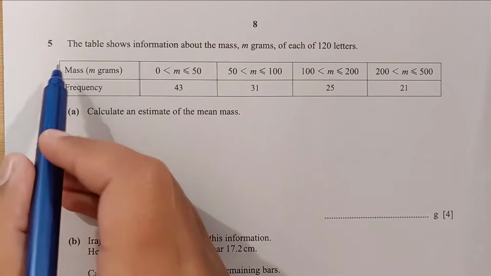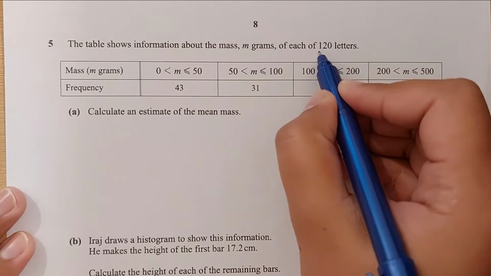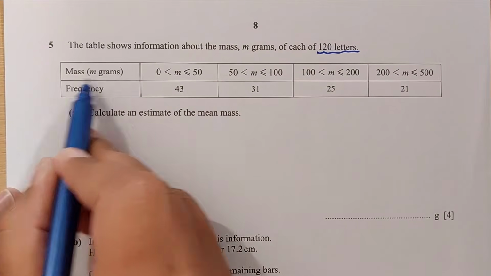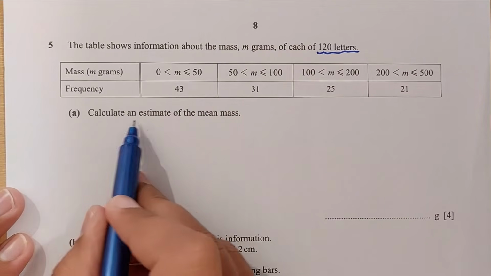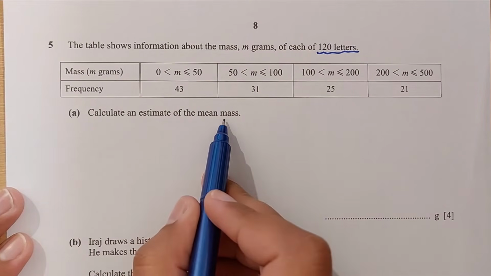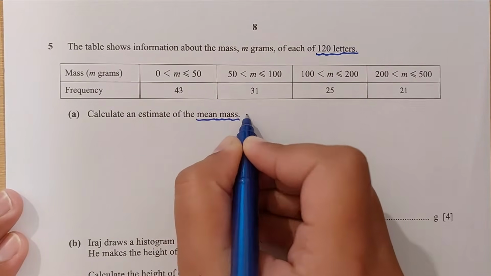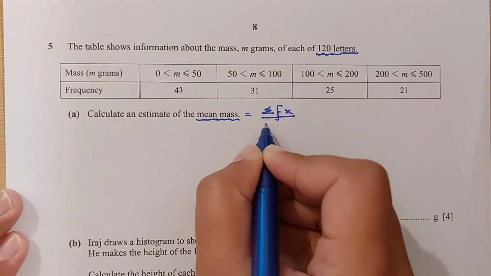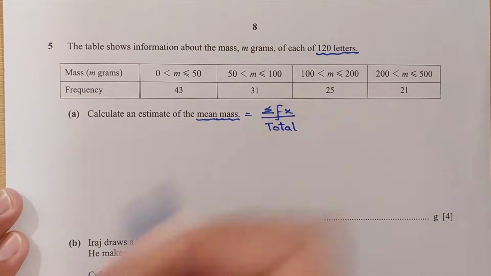Question number 5. The table shows information about masses m grams of each of 120 letters. So the total number of letters is 120. We have been given the masses m grams and the frequency. Now for part 1 A, calculate an estimate of the mean mass. Okay, so we can find the mean mass by using the formula sum of fx divided by the total. And the total number of letters, keep in mind, is 120, right?